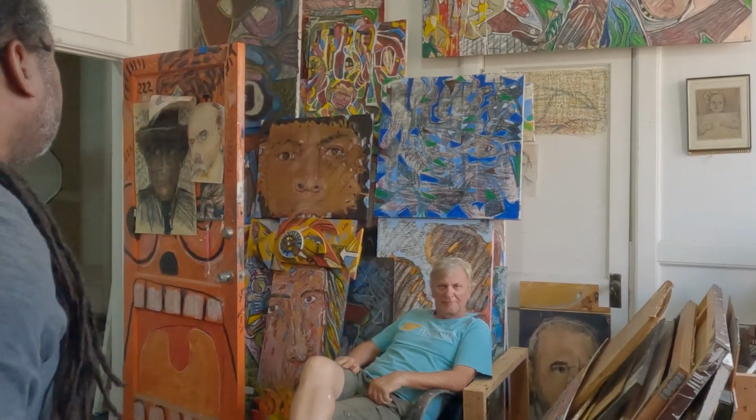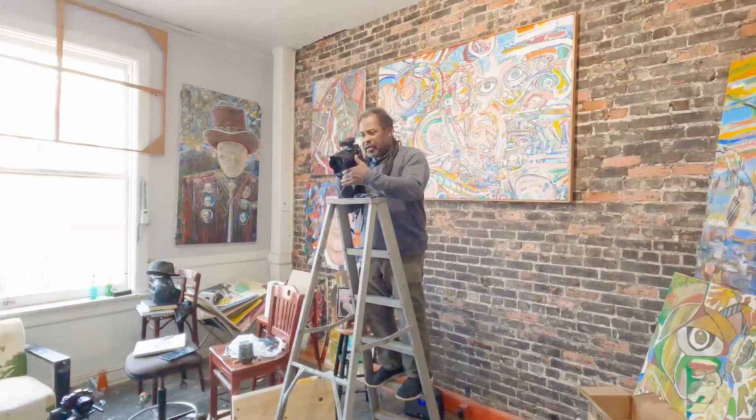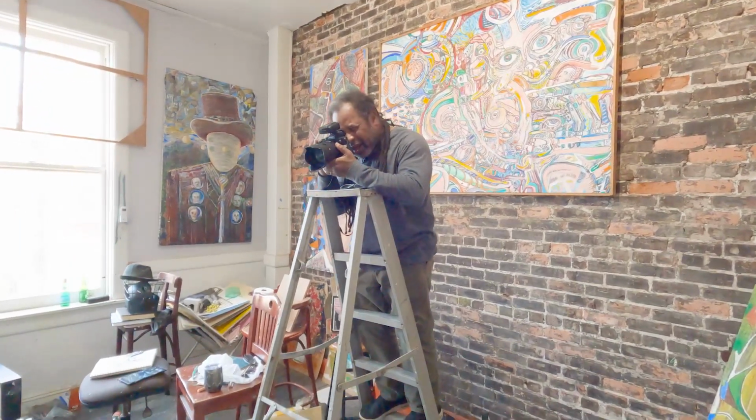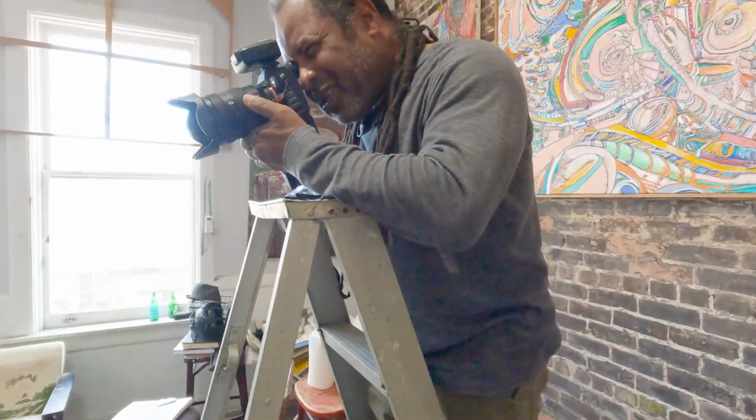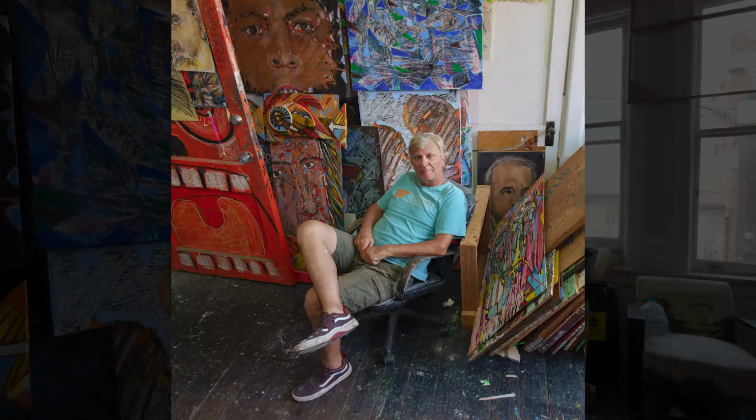Good. Now I'm going to come up top and shoot downward, so let me get the ladder. Again, I'm checking my numbers. I am shooting with a mirrorless camera. So this shot is wicked. This is so wicked.